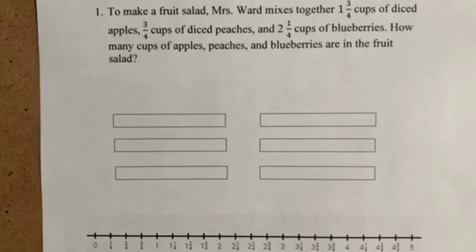Okay, here it is. To make a fruit salad, Mrs. Ward mixes together 1 3/4 cups of diced apples, 3/4 cups of diced peaches, and 2 1/4 cups of blueberries. How many cups of apples, peaches, and blueberries are in the fruit salad?